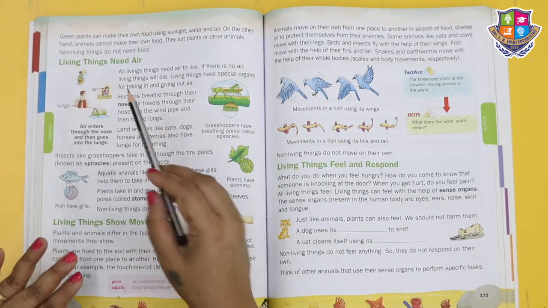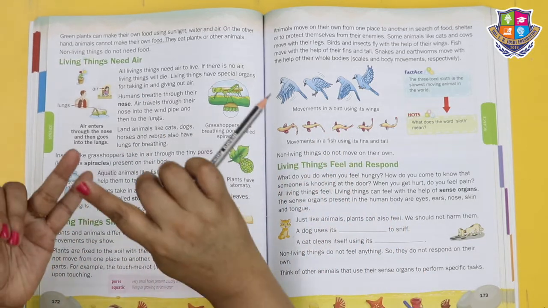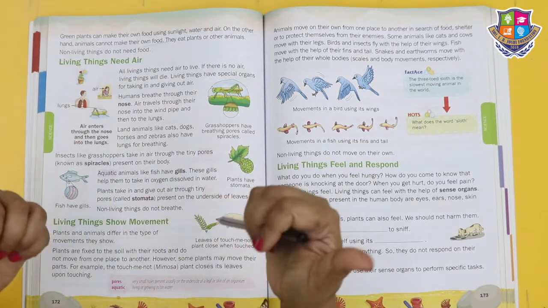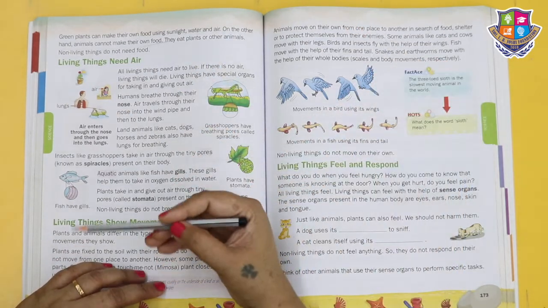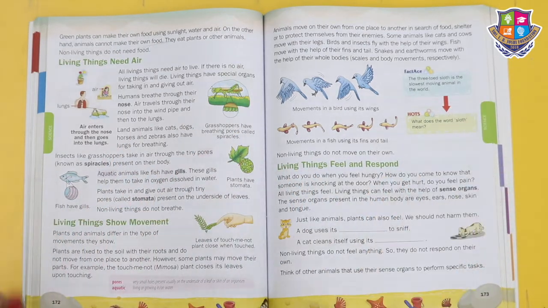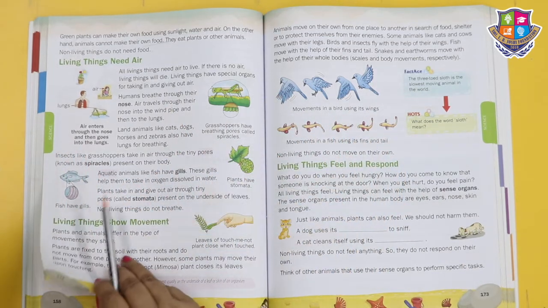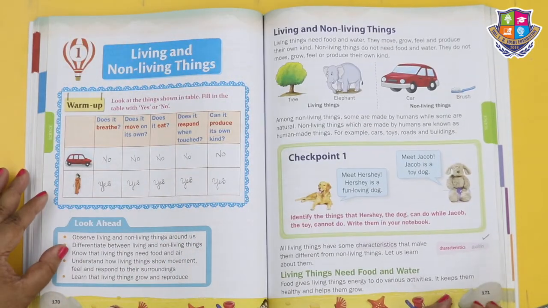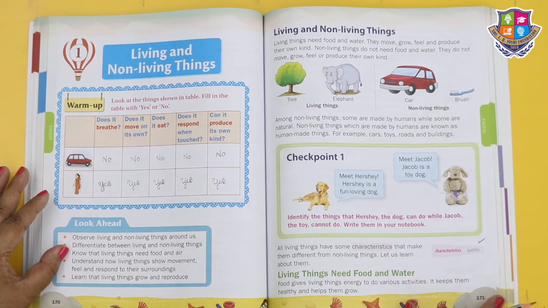What is it? The green plants make their own food. What do they use? They use sunlight, water and air. On the other hand, animals cannot make their own food. They eat plants or other animals. Now, non-living things, they don't need any food at all. Why don't they need food? Because they are not living. Did you understand that point? So what was the point that we learned about? Living things need food and water. I hope all of you have understood this.